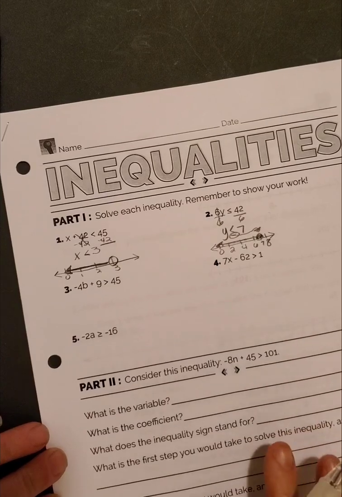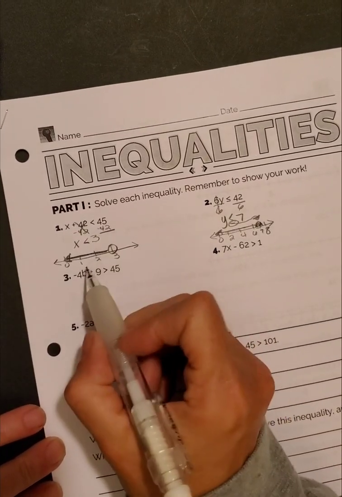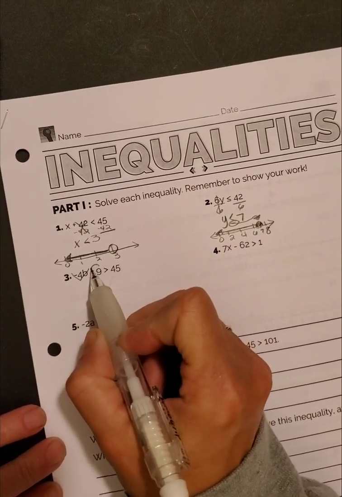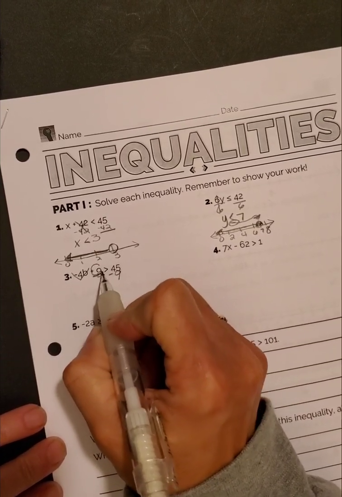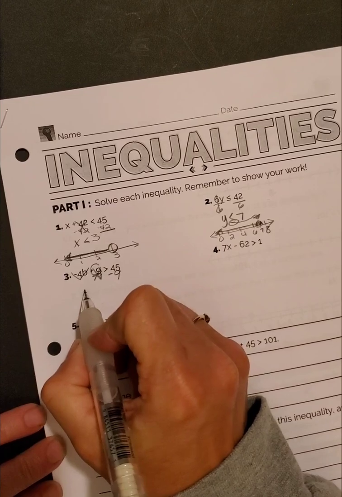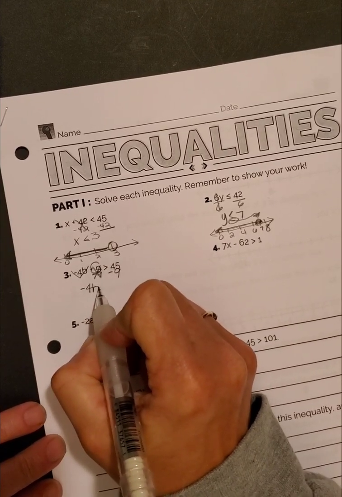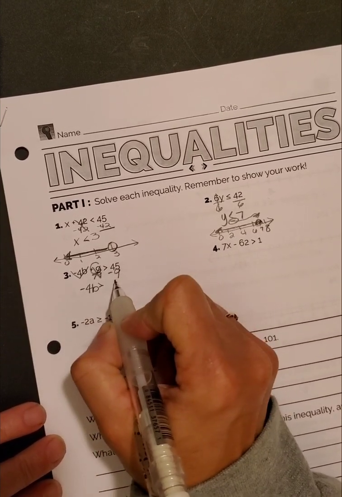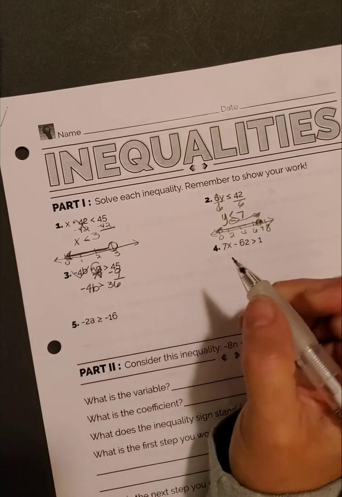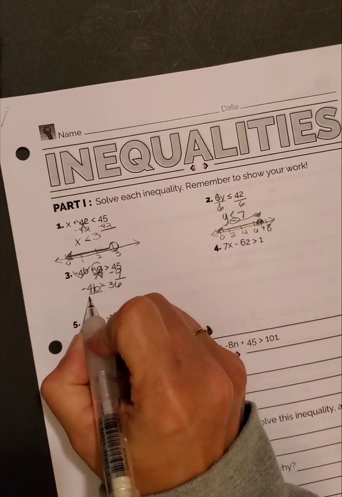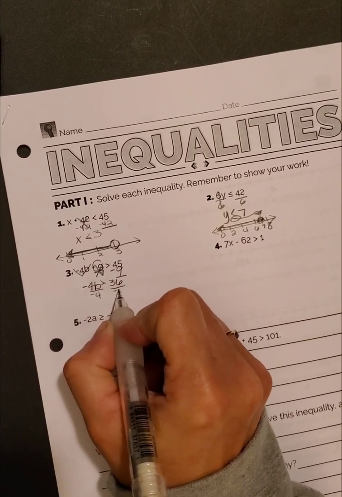On this one, number 3, here's my variable term, here's my constant term. So I'm going to subtract 9 from both sides. Negative 4b is greater than 36. Now I'm going to divide both sides by negative 4.